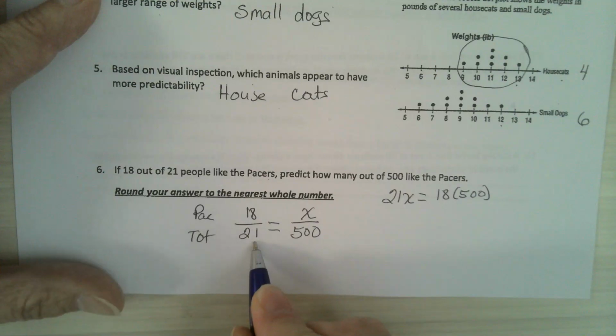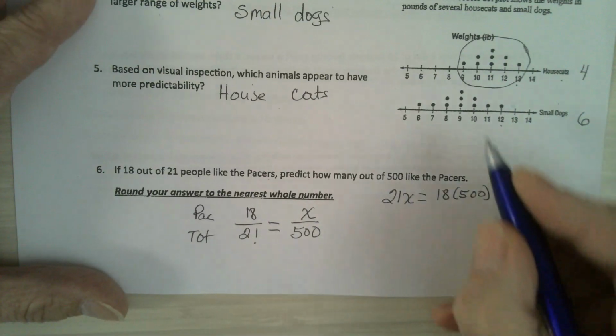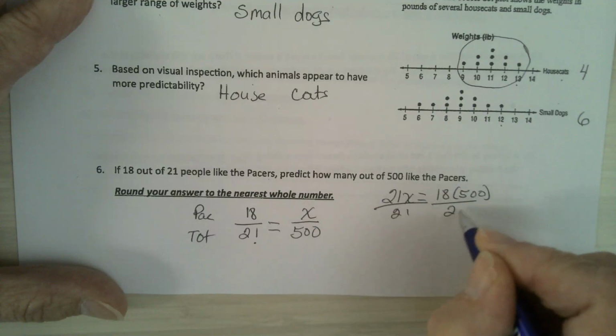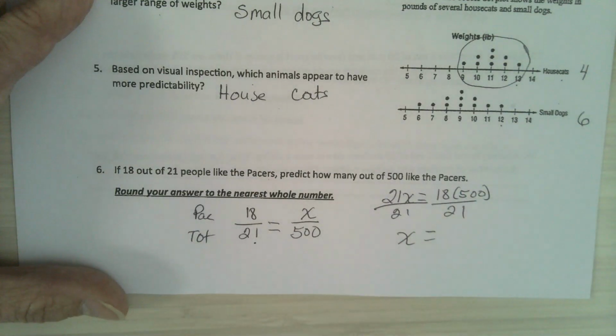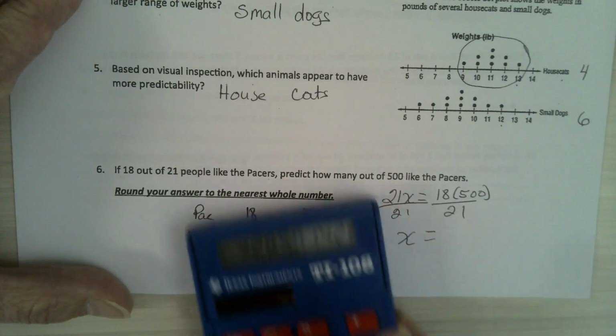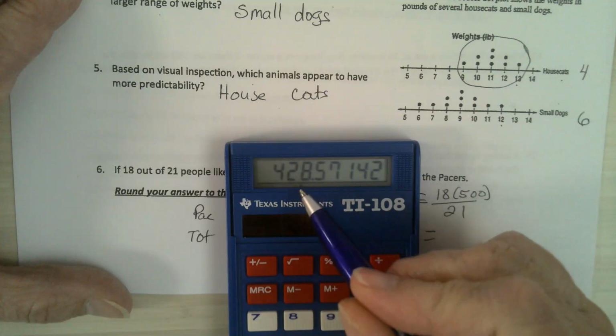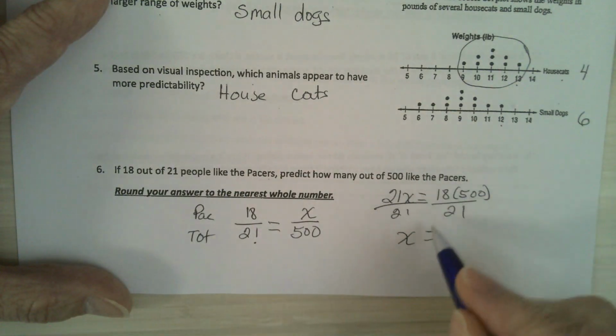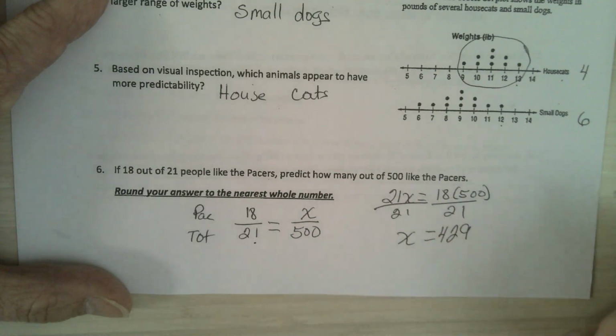Now, if that were 20, it would be easy. You just take 20 times the number that equals 500. But it was 21. So divide both sides by 21. And x equals, when you take 18 times 500 and divide it by 21, you're going to get, and it says round to the nearest whole number. The 5 will turn the 8 to a 9. So you're going to get 429 people out of 500 like the Pacers. Any questions? Okay, let's go to the next page.